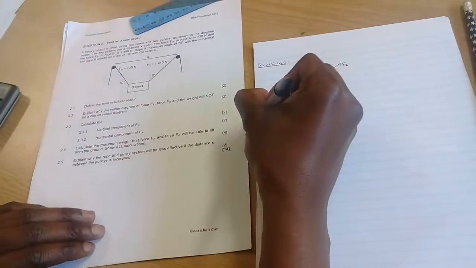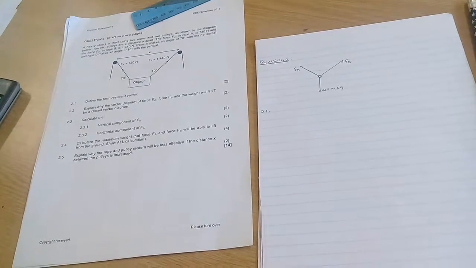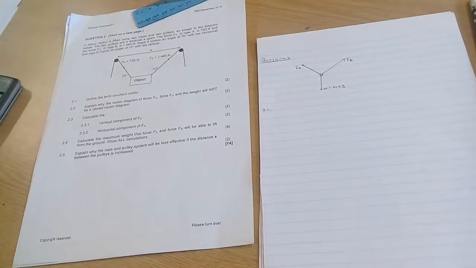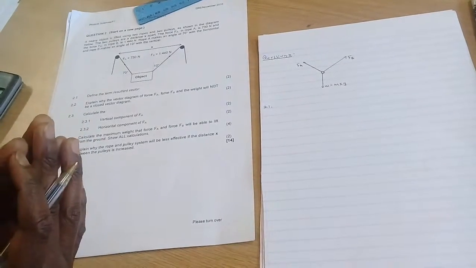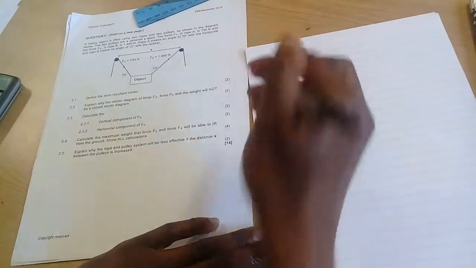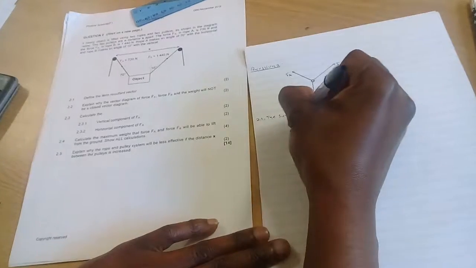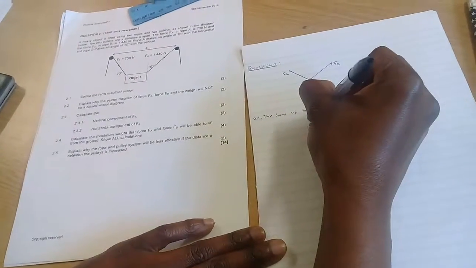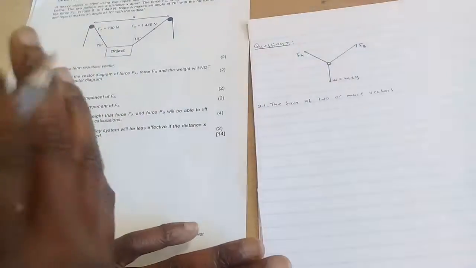Now in 2.1, they say define the term resultant vector. Now guys, a resultant vector is the sum of 2 or more vectors. That's the resultant vector. It's the sum of 2 or more vectors.